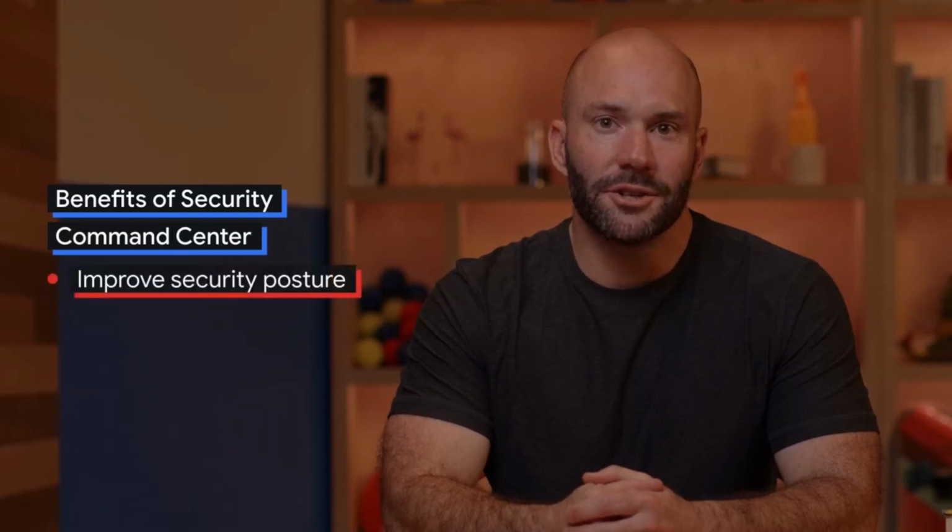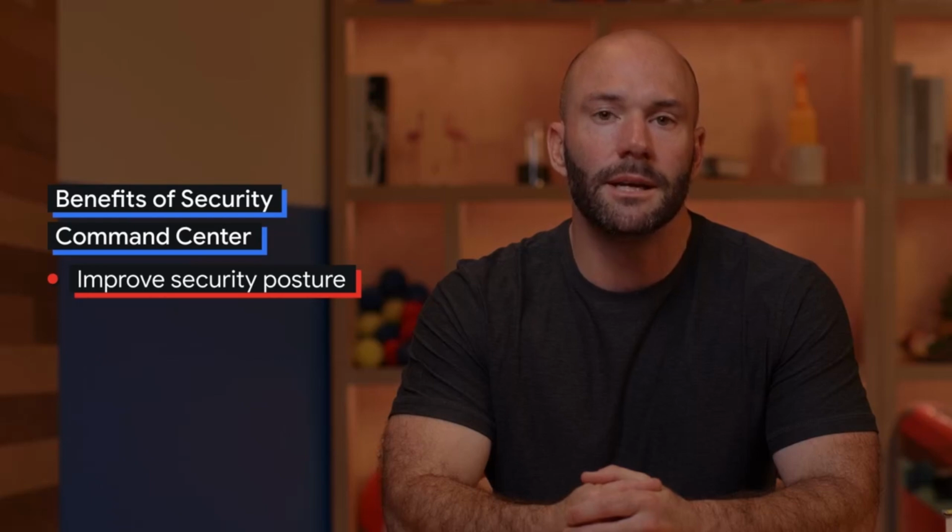Security Command Center is Google Cloud's centralized vulnerability and threat reporting service. It evaluates an organization's security and data attack surface, provides asset inventory and discovery, and identifies misconfigurations, vulnerabilities, and threats. Some benefits of Security Command Center include improving security posture, detecting and uncovering threats, and assessing and managing risk. Security Command Center can improve security posture by identifying security misconfigurations and vulnerabilities in your Google Cloud environment, and helps resolve them with actionable recommendations.